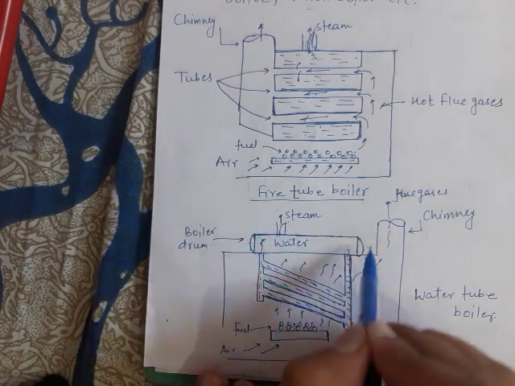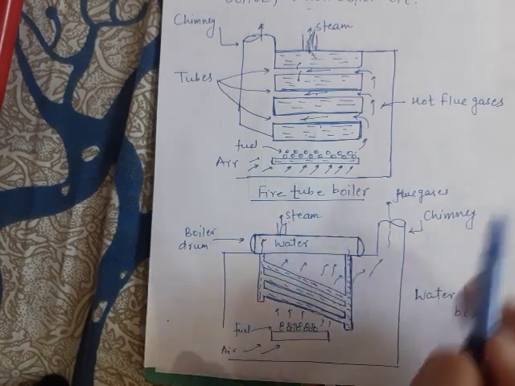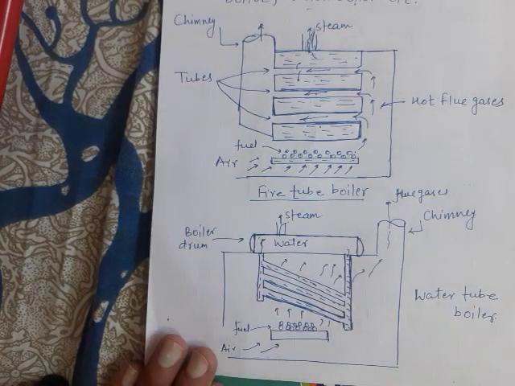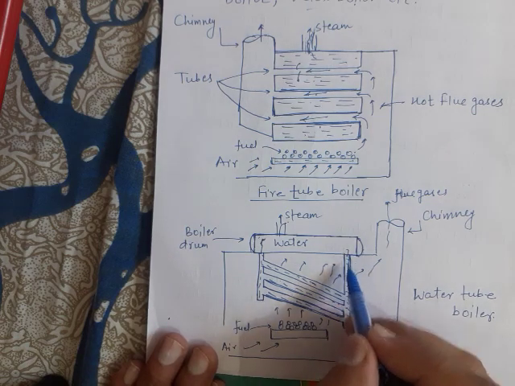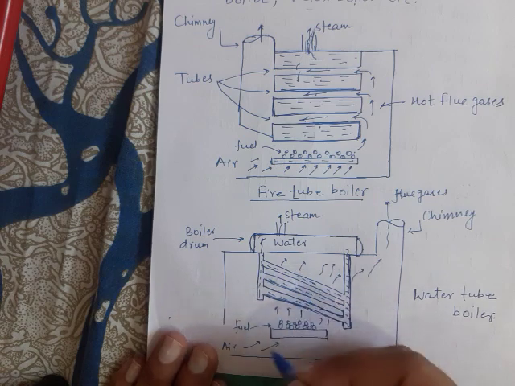With this configuration, I will make you understand later on how the water and steam are separated and the steam is taken out. Please observe the basic terminology: in a water tube boiler, the water flows through the tubes and the hot flue gases flow outside the tubes.